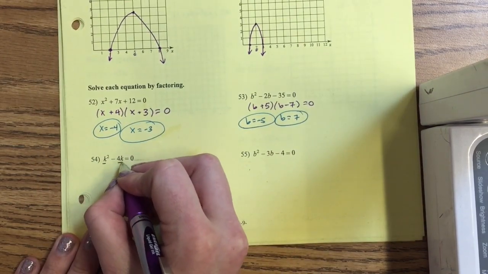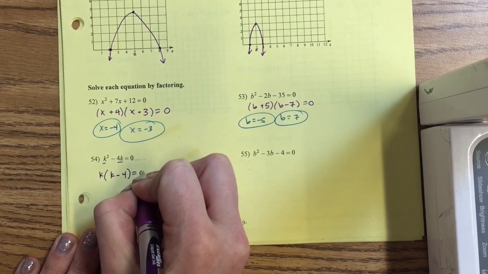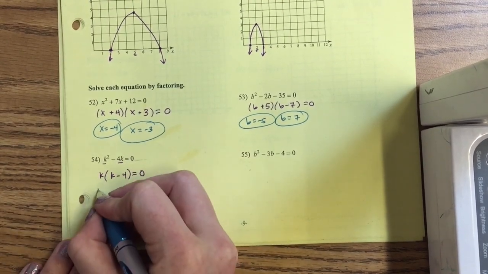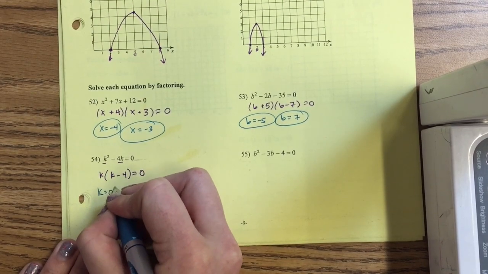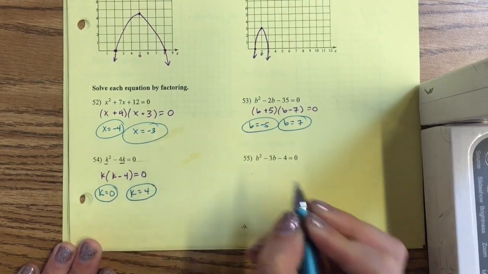I can factor out a k from both, which would leave k minus 4 equals 0. This k doesn't have a number. This k would equal +4.